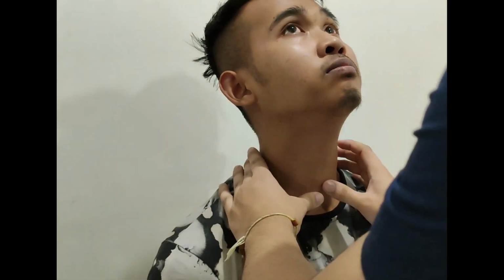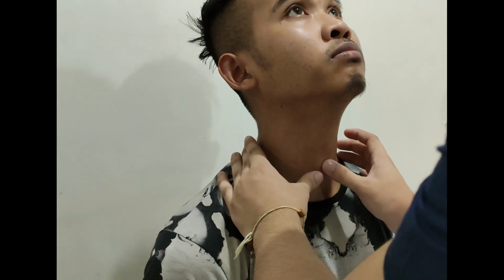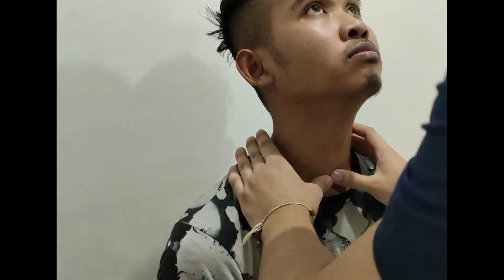First, I'll be locating the isthmus. Okay, and then I'll be palpating the adjacent right lobe and left lobe of the gland as I stand in front of the patient. Also here I'll be looking for any goiter or enlargement of the lobes.